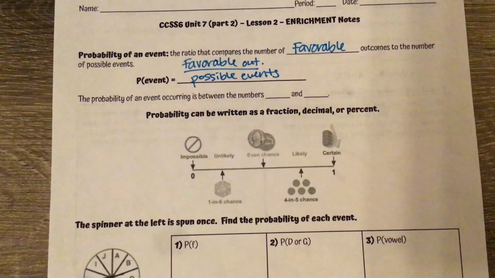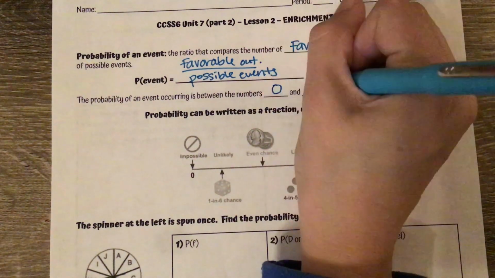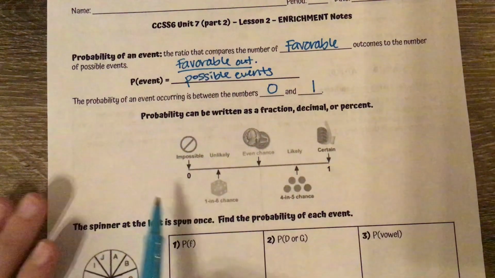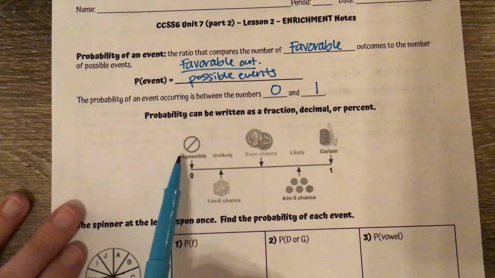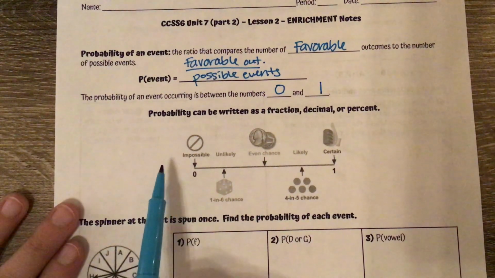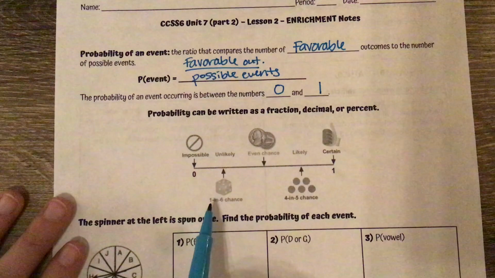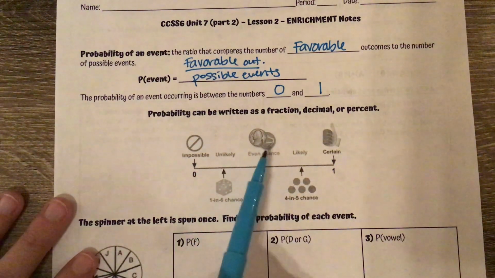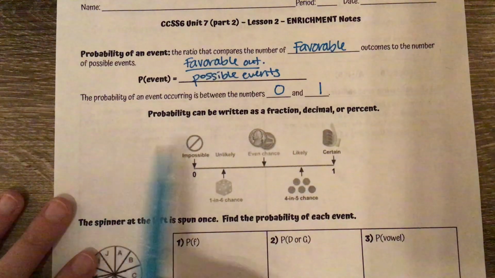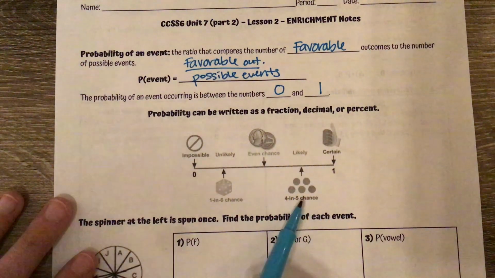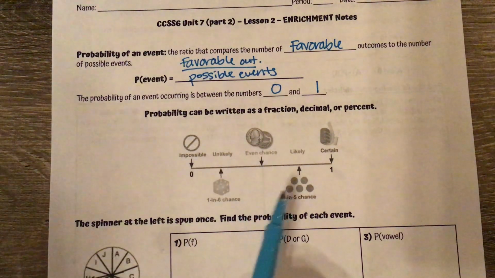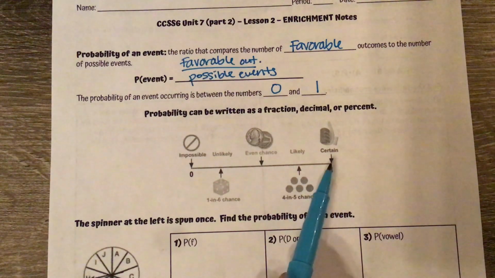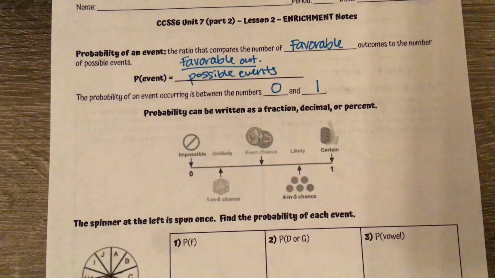So the probability of an event occurring is going to be between the numbers 0 and 1. So when we look at it in a chart, 0 probability means that it's absolutely impossible, it cannot happen. Unlikely, an example would be 1 in 6. So it could happen, but there's a very small chance that it would. Even chance, 50-50, like flipping a coin. Likely, 4 in 5. Okay, it's not 100% sure that it's going to happen, but there are a lot more opportunities that it will happen than it won't. And then 1 would be absolutely certain, 100% it's going to happen.